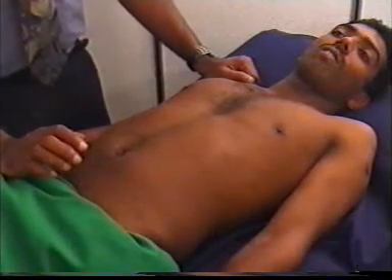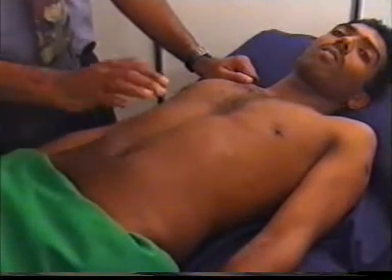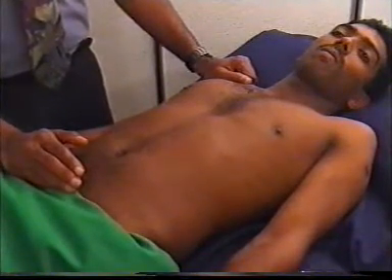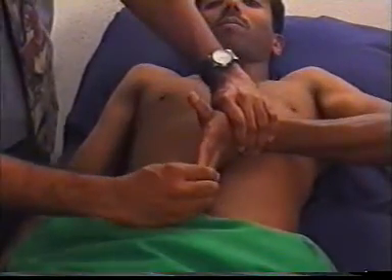In a patient with gross ascites, the whole abdomen will be distended and you will be able to elicit the fluid thrill. To elicit the fluid thrill, you can ask the patient first to keep his hand in the midline. Then you tap on one side and see whether you can feel the thrill, the fluid thrill here on your opposite hand.